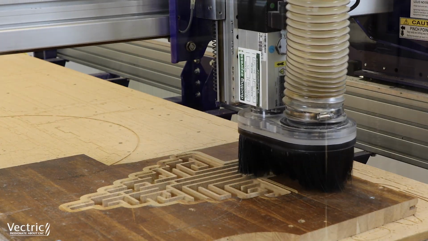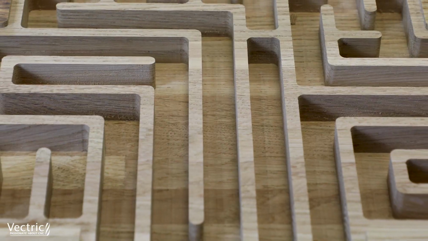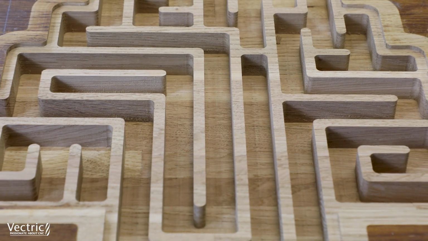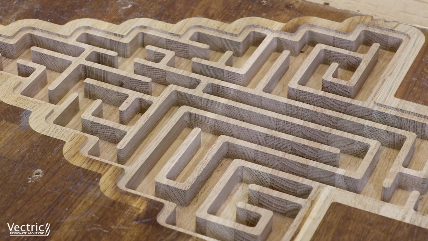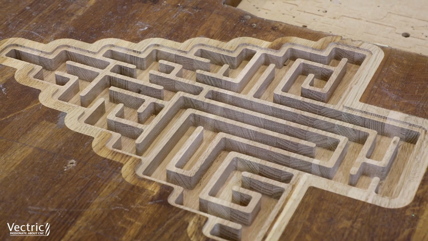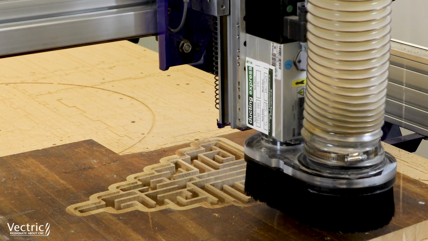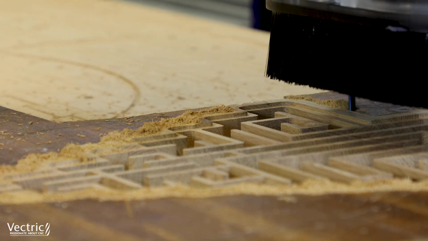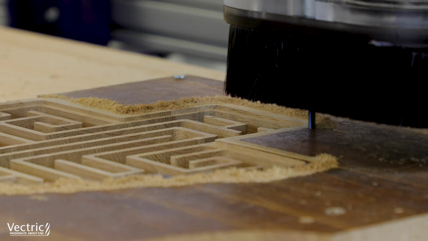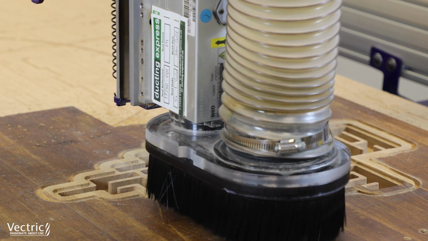That maze is looking really sharp. There we have it. Look at that, nice and clean channels. Looks great. Now we're going to go ahead and run the cutout pass. We need to change the dust shoe because this is quite a deep pass, and the longer dust shoe was crimping up underneath the actual router a bit too much. So I decided to swap it out for this one, but it worked just as well as the other.